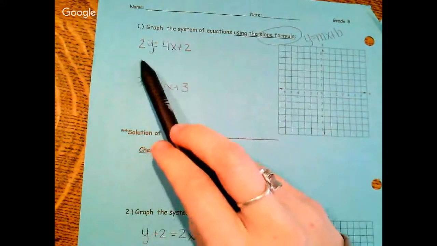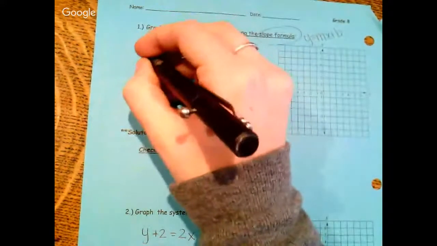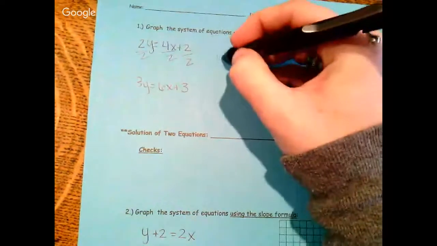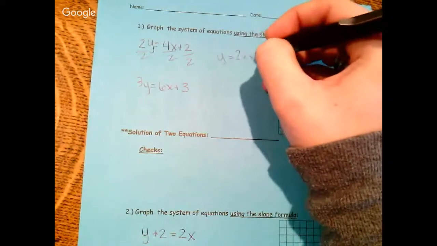So if we look over here, y is not by itself. Y is being multiplied by 2. The opposite is to divide by 2. So I have to divide each piece by 2. When we do that, we get y equals 2x plus 1.